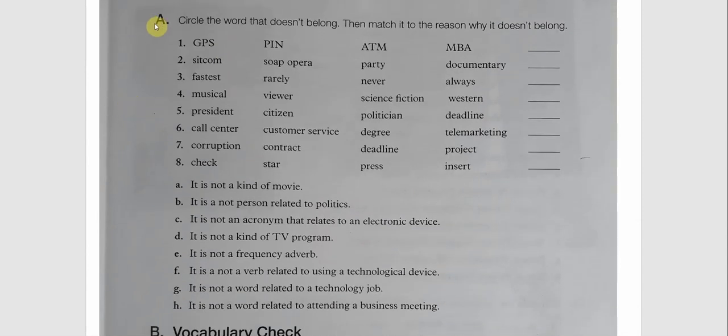So let's start with A. Circle the word that does not belong. Then match it to the reason why it does not belong. So number one, we have GPS, PIN, ATM, and MBA. So it's MBA, and it is not an acronym that relates to an electronic device. So C.